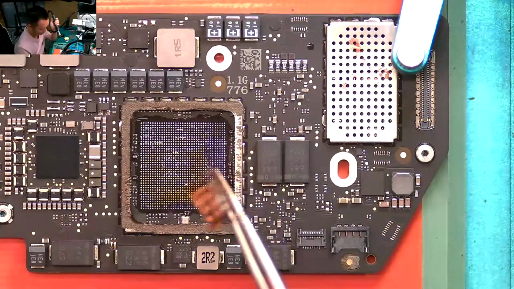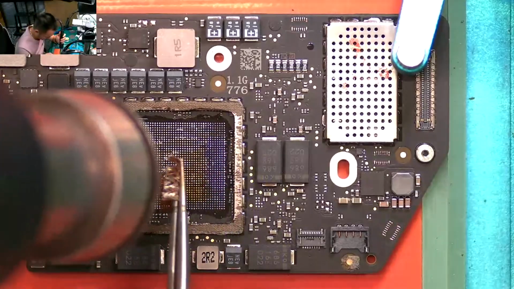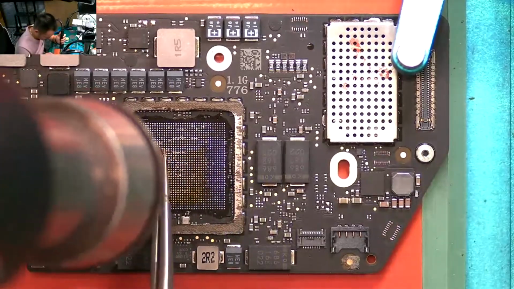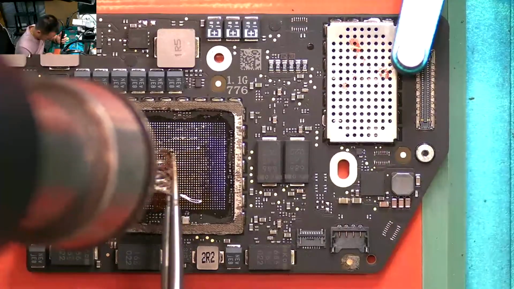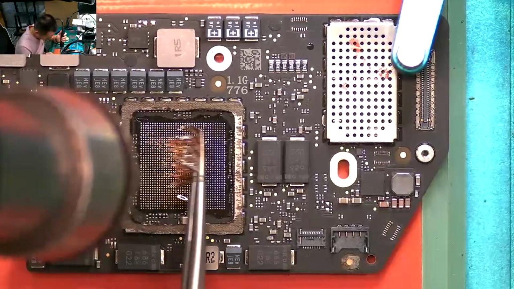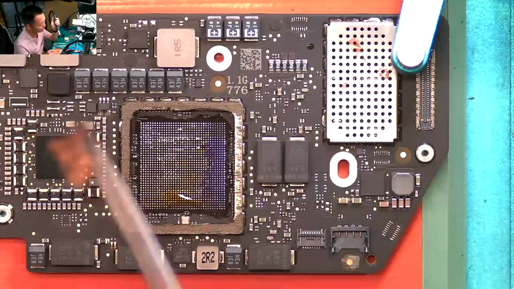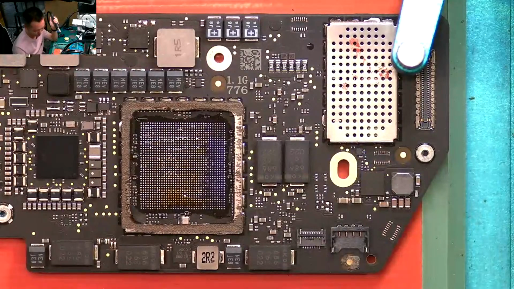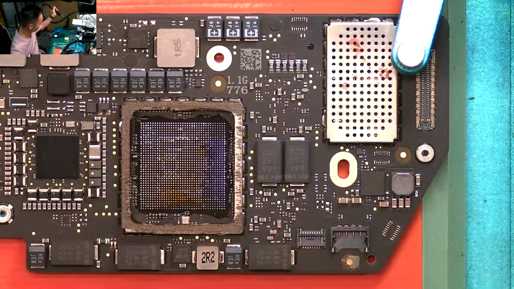No. The temperature is different for each motherboard. Maybe only 100 degree. Okay, different motherboard, the temperature also different. And you don't need to understand the temperature because all the program and the temperature is set in this. Now this one is no. Okay, change the other one.